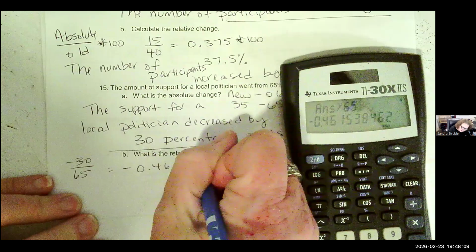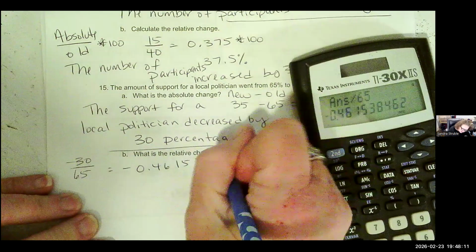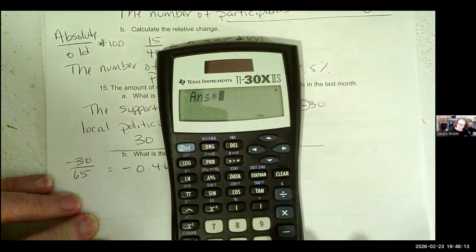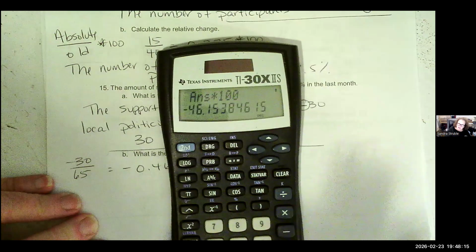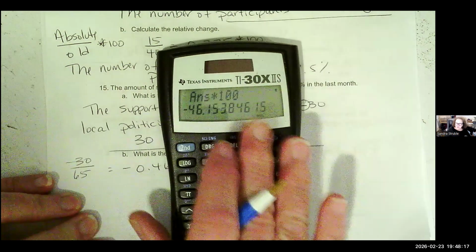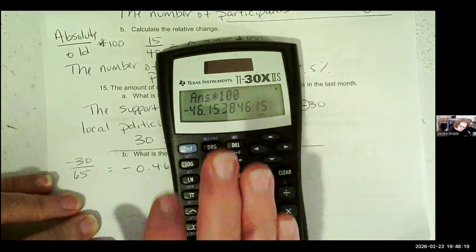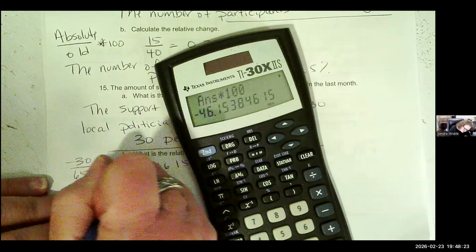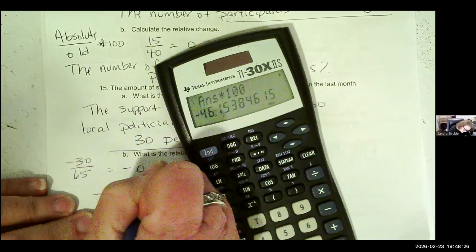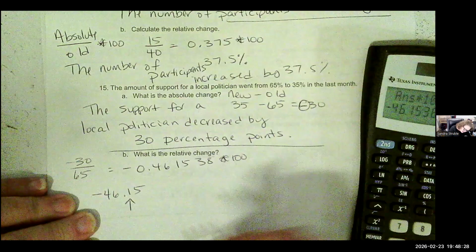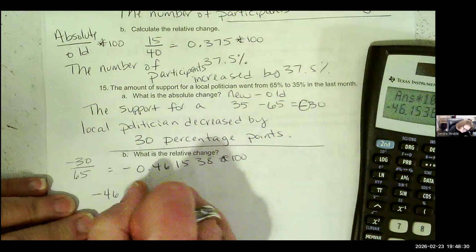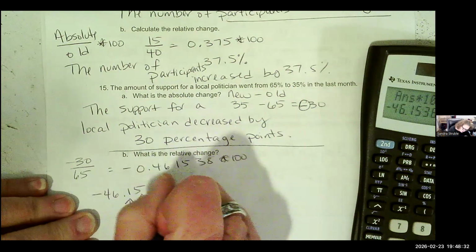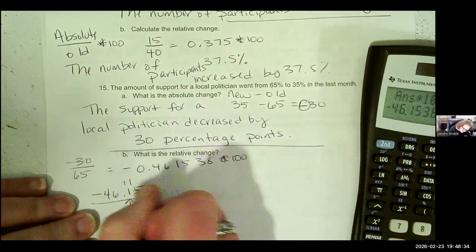I'm going to leave what's in my calculator and just times 100 equals. Now I can round. This is not money. This is a percent, so I'm going to have to round to one decimal place. Negative 46.15. So 1 is my rounding digit. 5 is my test digit. Because it is 5, I'm going to add 1 to my rounding digit, and that 5 goes away. And it becomes negative 46.2.